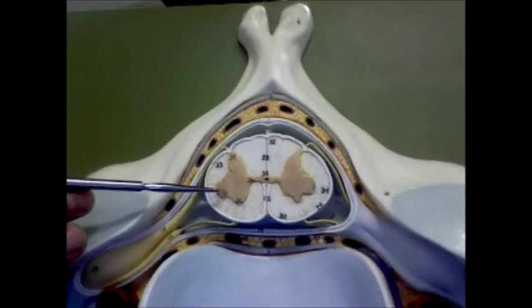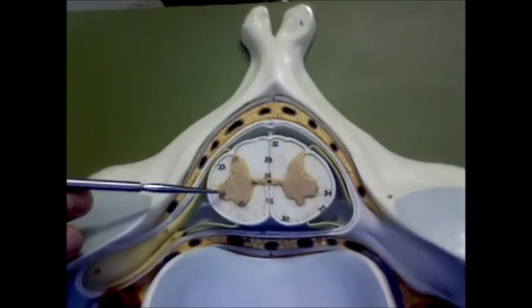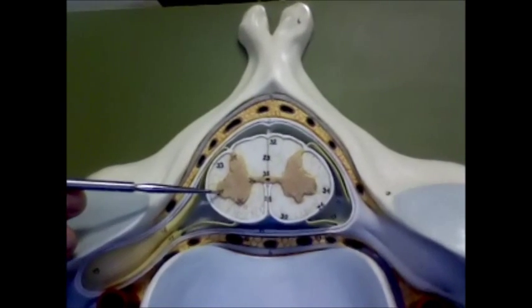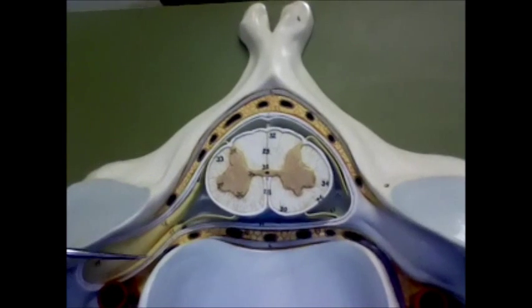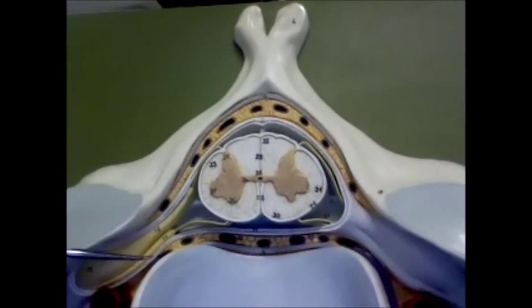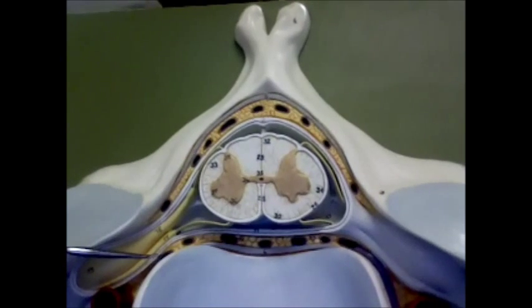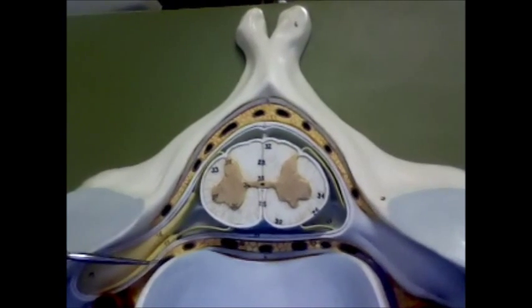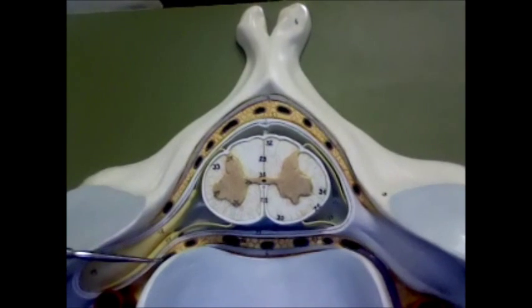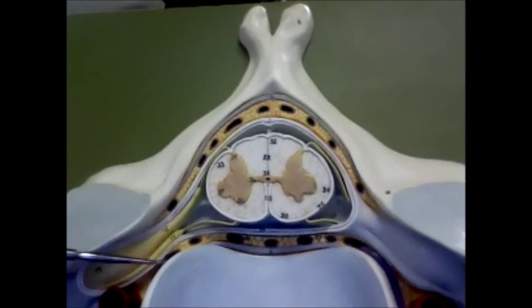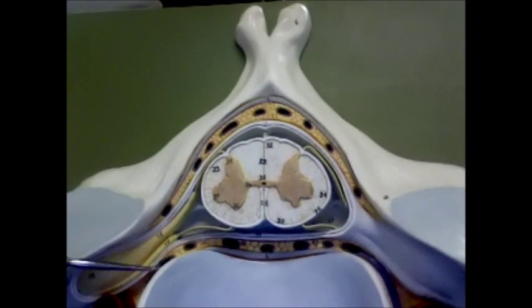The spinal cord will send a message through the motor neuron, and the motor neuron is located in the ventral root. It will go to the skeletal muscles, and the muscle will move the legs, for example, away from the sharp object.